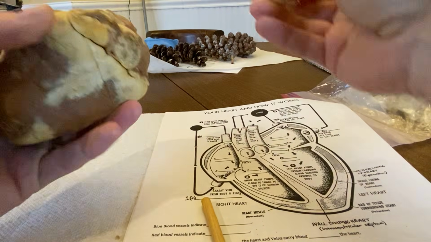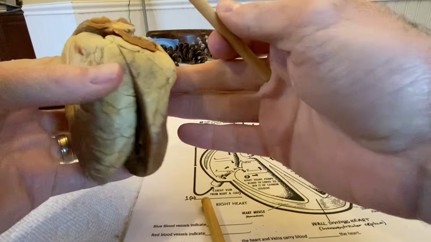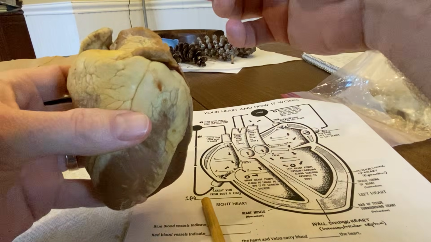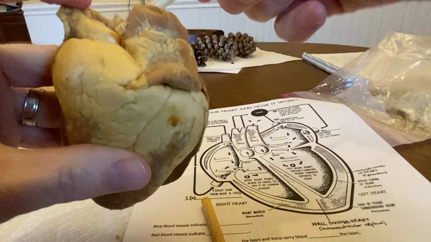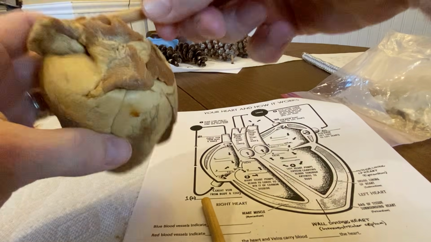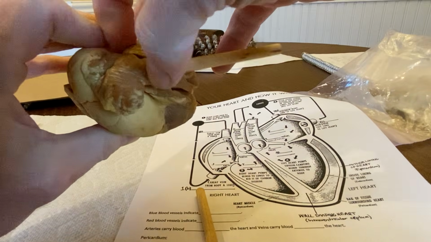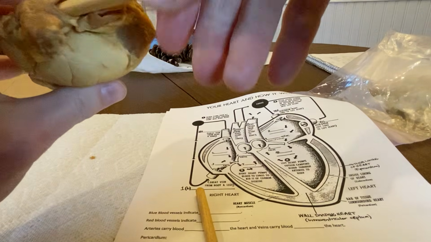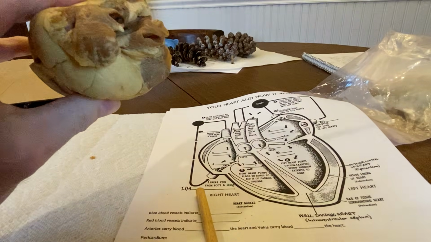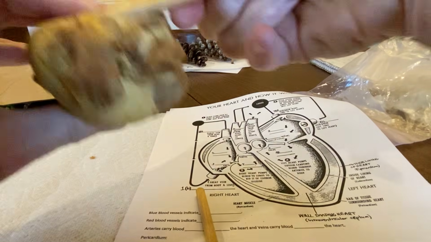Now on the back, we usually can't do the pulmonary veins and the vena cavas very well. But if this is the right side, we should have a superior vena cava, which would be coming in here, which is this one for sure. And then, right, because it's going into that atrium. And then sometimes we get to see the inferior vena cava, but usually it's kind of cut off and doesn't work very well.